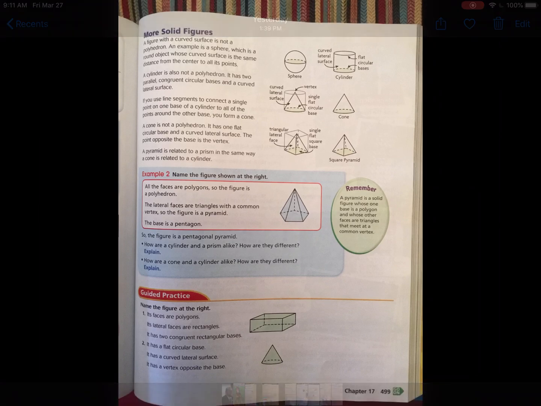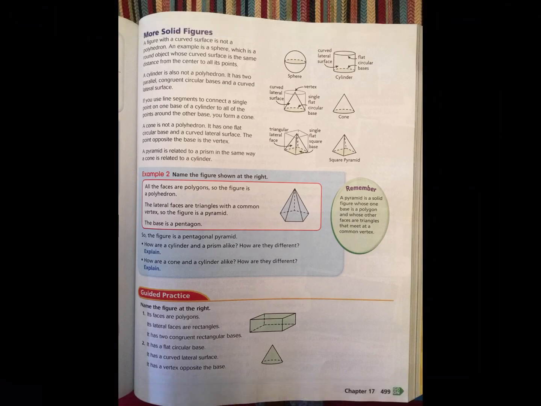On the next page, we get some examples of other shapes. So here we have a sphere. Y'all know what that looks like. We have a cylinder. Okay, a cylinder has 2 bases. They're the circles. And what your book is going to call a curved lateral surface. Curved because it's curved.